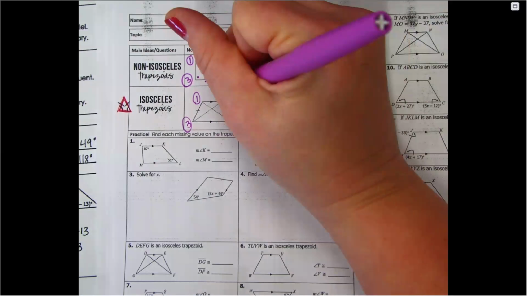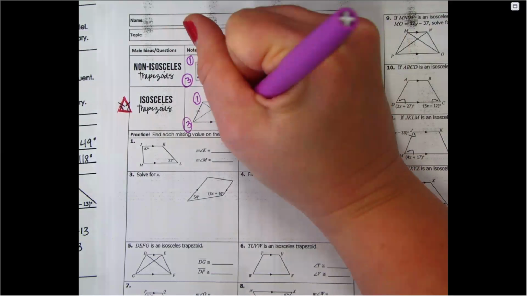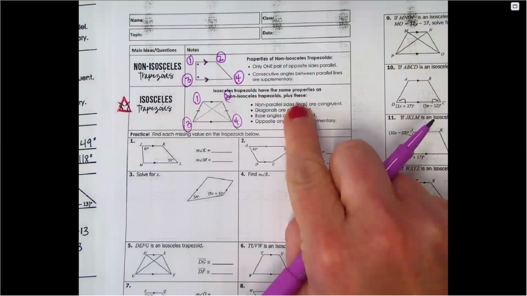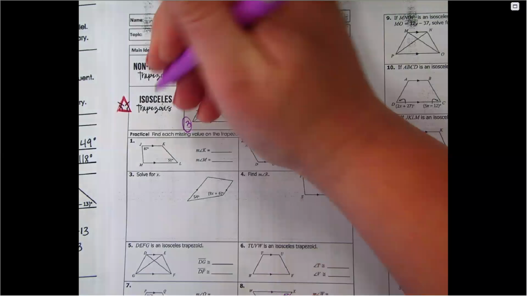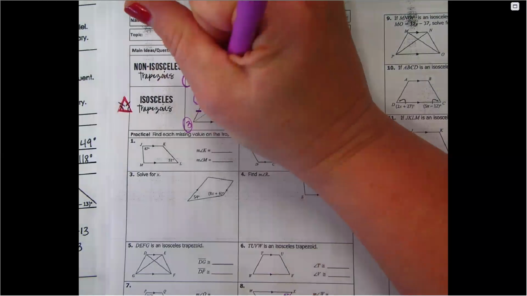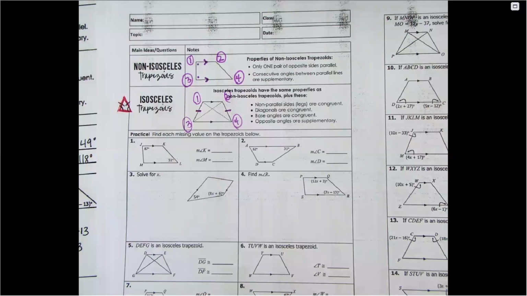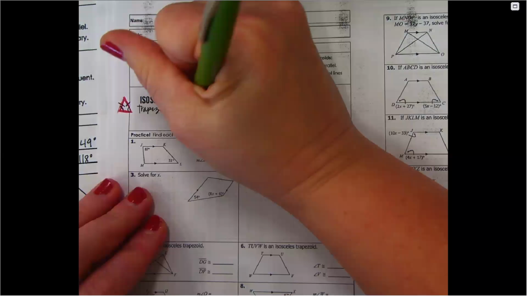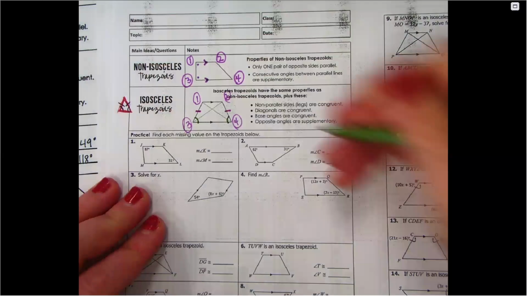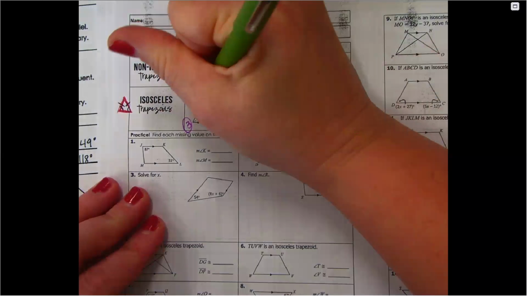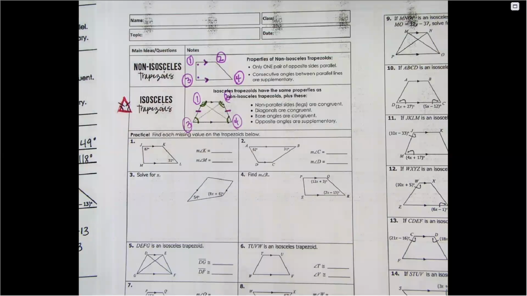But it does tell us that the non-parallel sides, which we call legs, are congruent. So just like with your triangle, you've got those congruent sides. And then it also tells us that our base angles are going to be congruent. So this base angle and this base angle, this base angle, this base angle. I know that's at the top and you wouldn't technically consider that a base, but with a trapezoid, it is, because you could flip it upside down and we could call that a base.